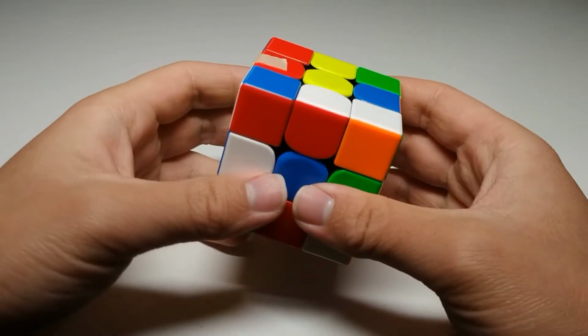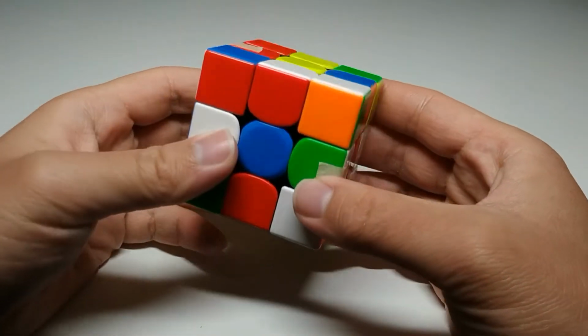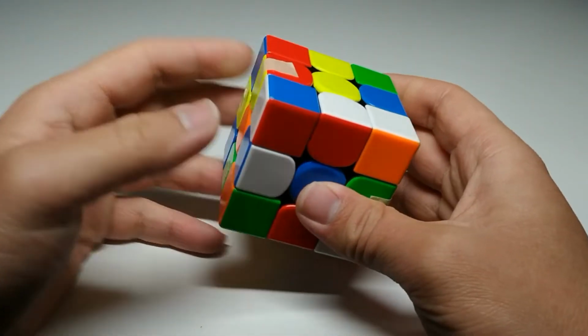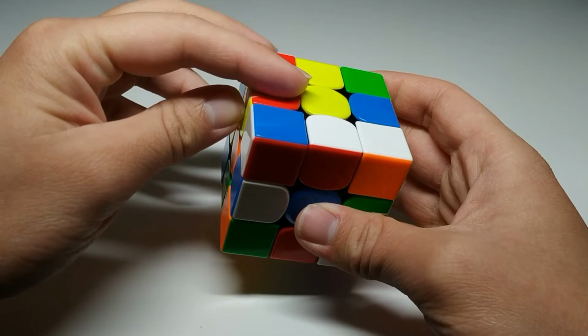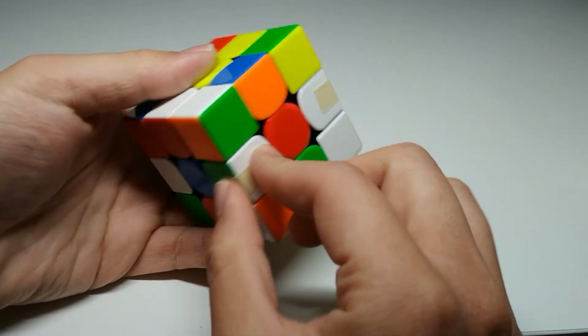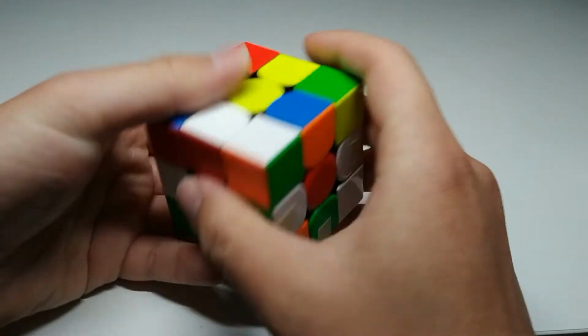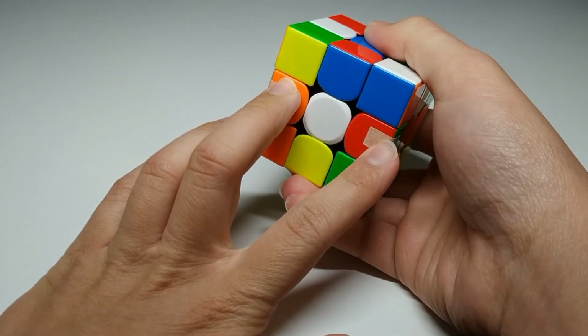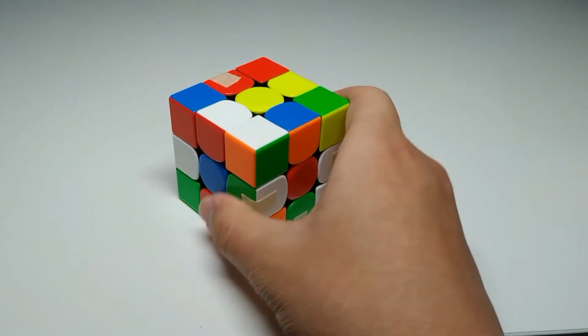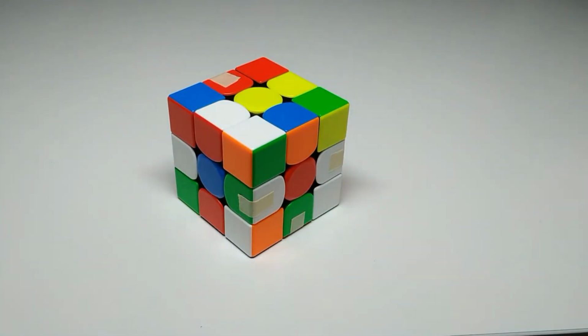Here is the answer. I've marked all of the bad edges with pieces of tape. There is a bad edge here at the top. In the middle layer, we have these 3 bad edges, and at the bottom, we have 2 bad edges. So great, now we know how to identify good and bad edges. How do we solve them?